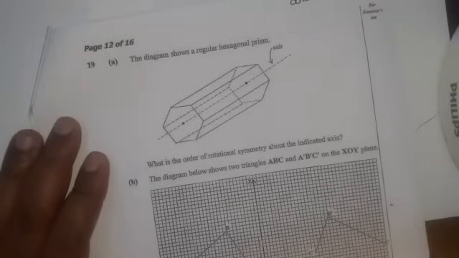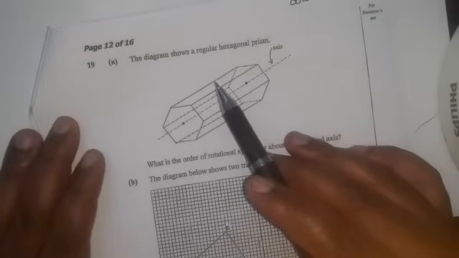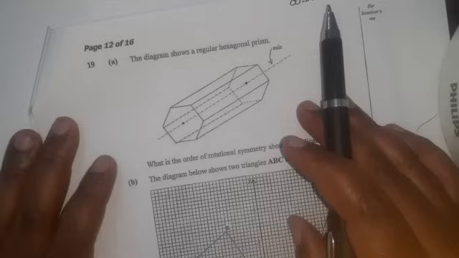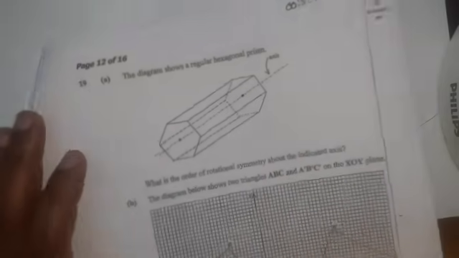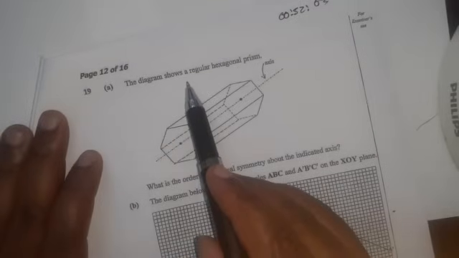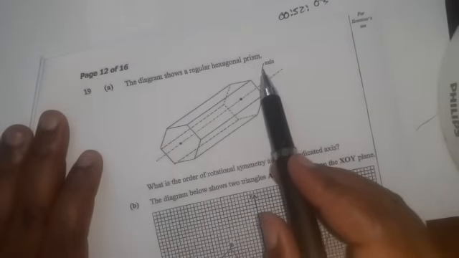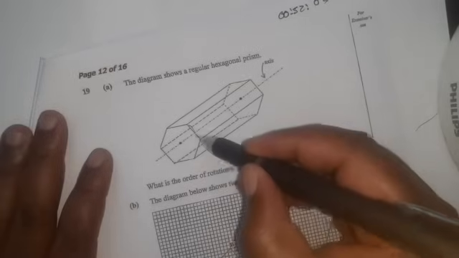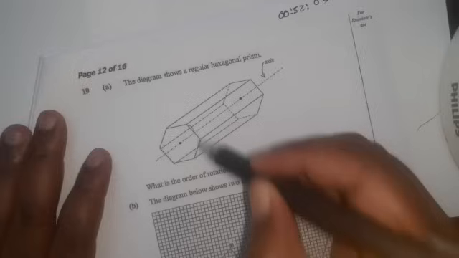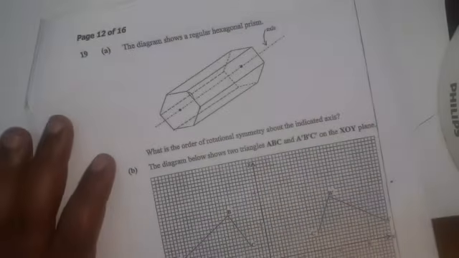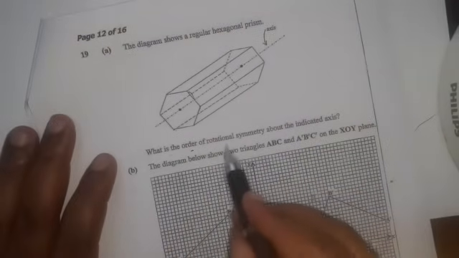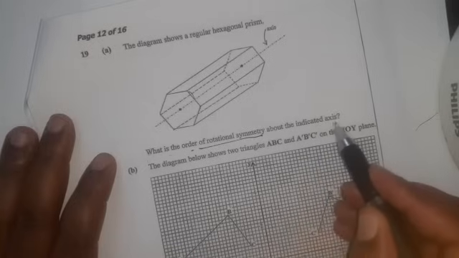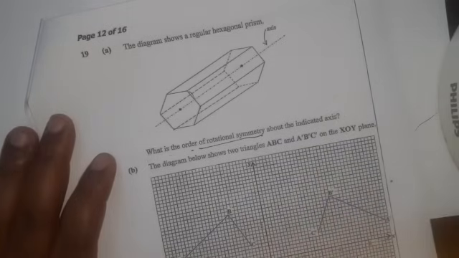Okay, welcome to question 19 on rotational symmetry or planes of symmetry or just symmetry and the transformation. Now, 19a, the diagram shows a regular hexagonal prism. This is a prism form of a hexagon. You know, a hexagon has got 6 equal sides: 1, 2, 3, 4, 5, 6. Now, what is the order of rotational symmetry about the indicated axis?